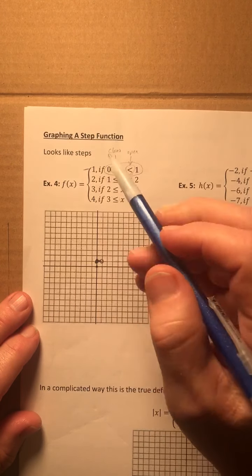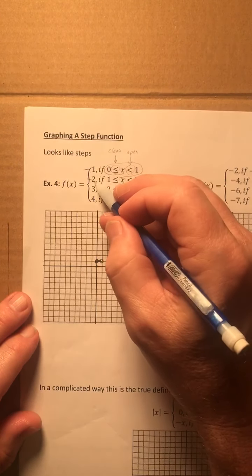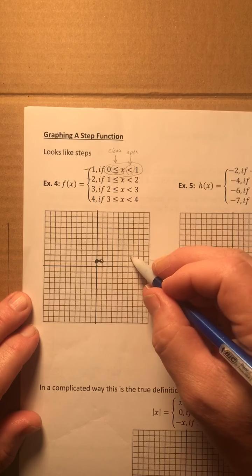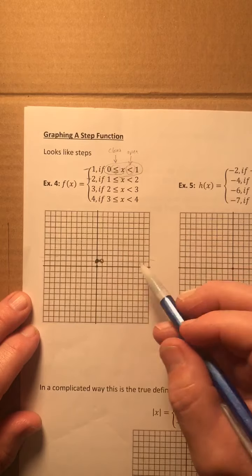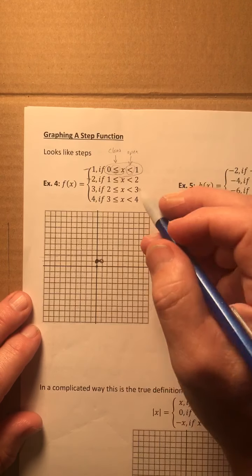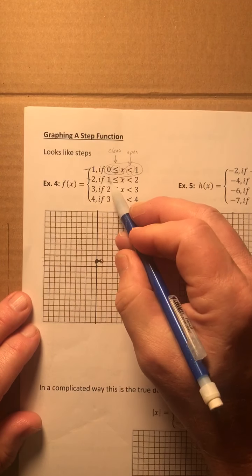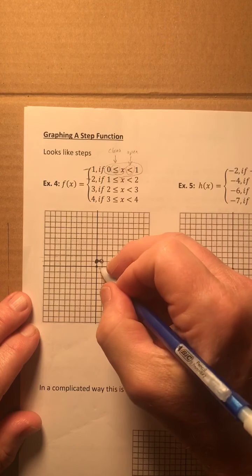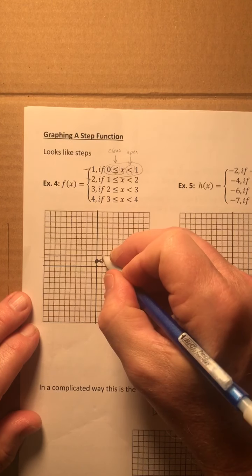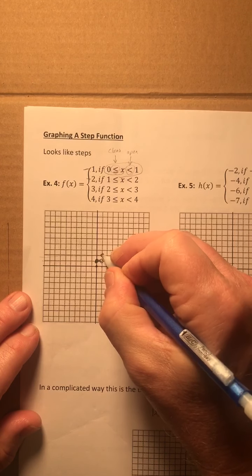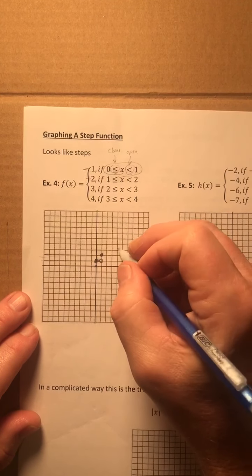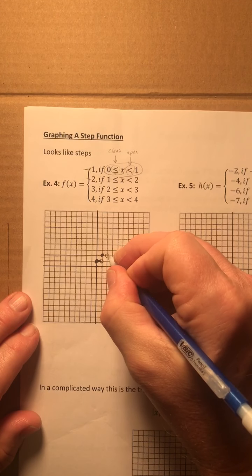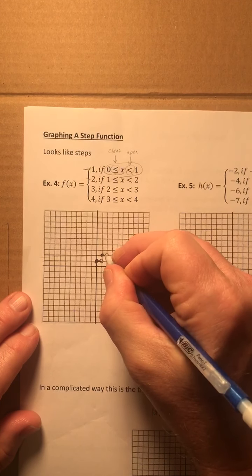And now the second one, we do the same thing, but this time at 2. So this time it would be this line that would go through here. And notice I'm not drawing, I'm just lightly tracing it. So this time we're going to go to the 1, and we're going to make a closed circle, right? So over to 1 and up where the 2 is, we'll put a closed circle. And then we go over to the 2, 2, and we put an open circle, and we connect those two points.